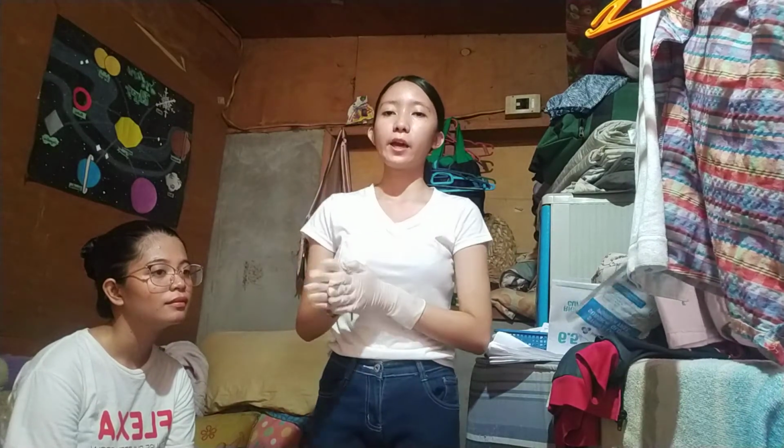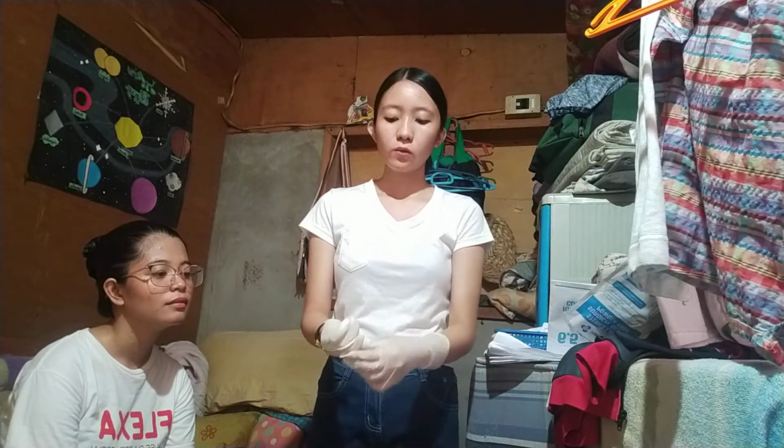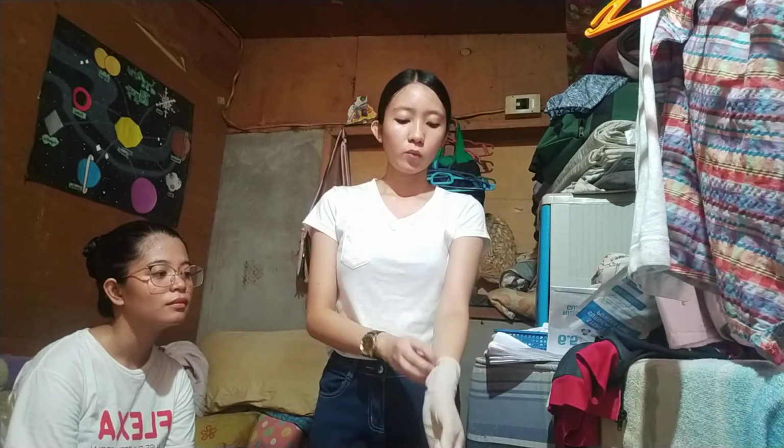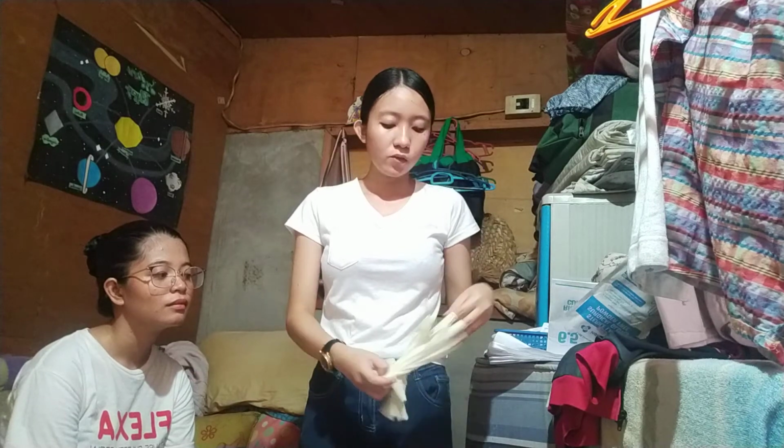Before ending, I'm going to wash my hands to prevent the spread of microorganisms, and throw the gloves in a proper garbage. Then I'm going to document all the findings for further diagnosis and examination.